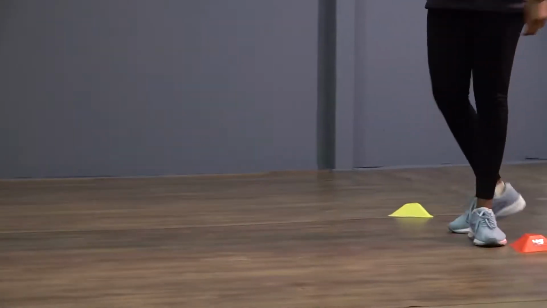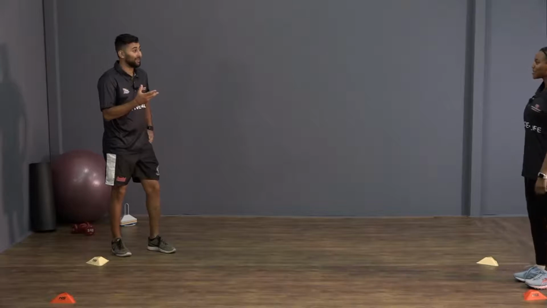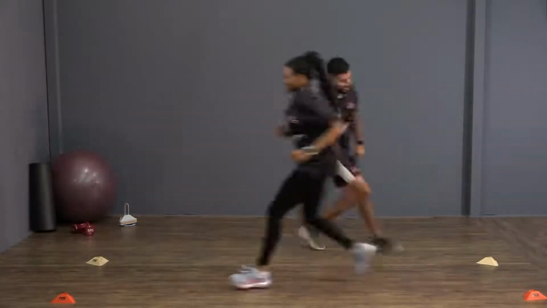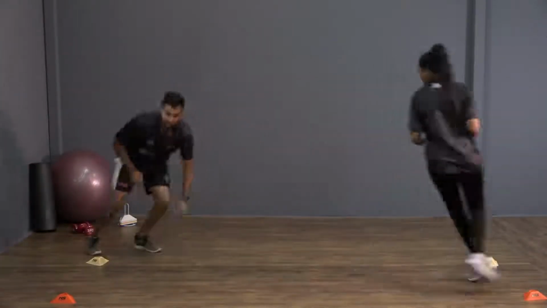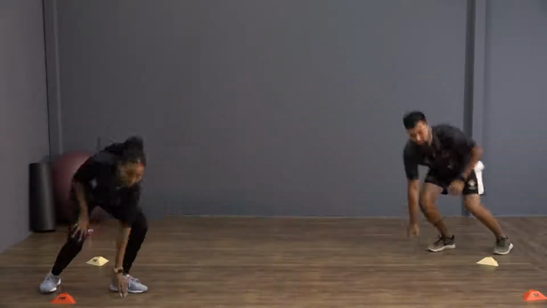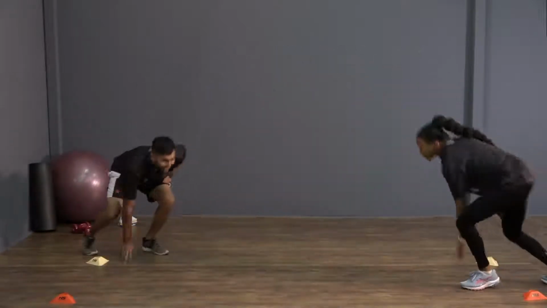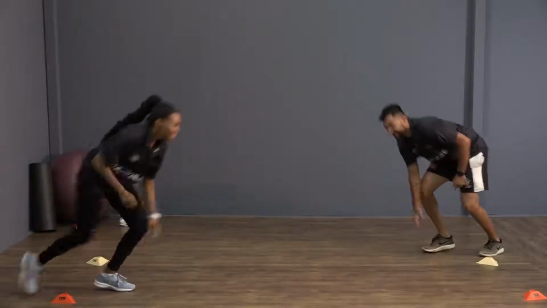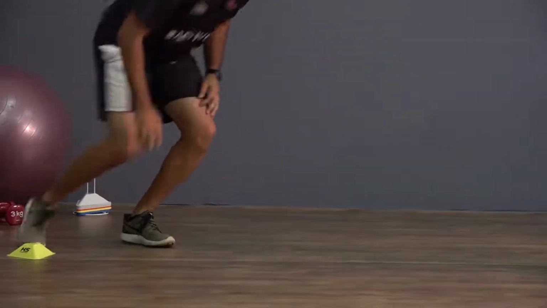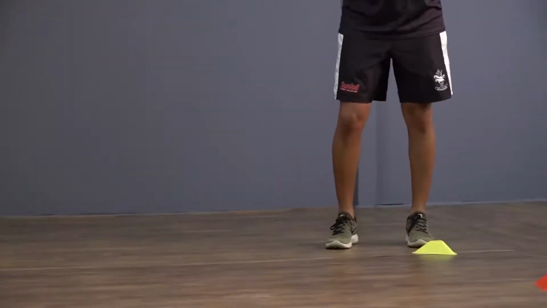Let's take a 2-second breather and let's go 100%. And let's go. Turn. Try and get low. If you can touch the ground, that's good. Good, keep going. Good. And stop. Very well done.